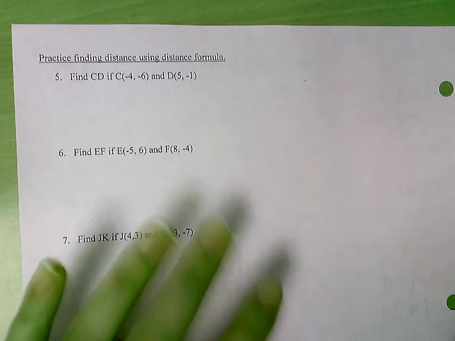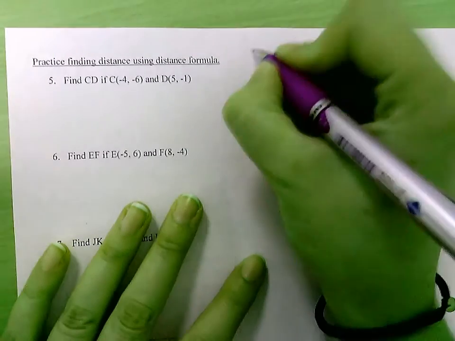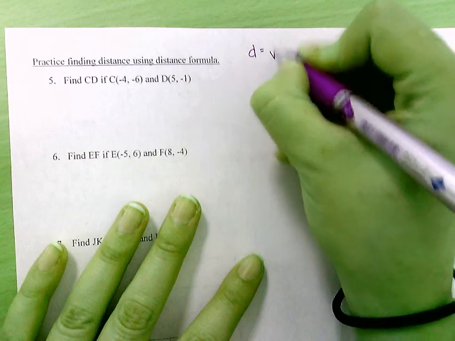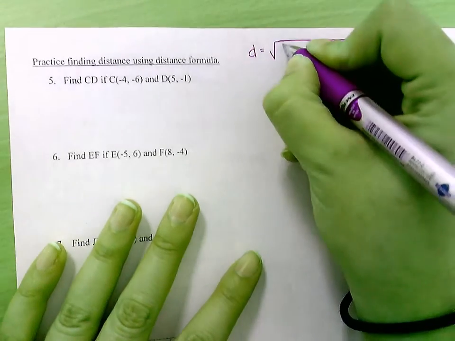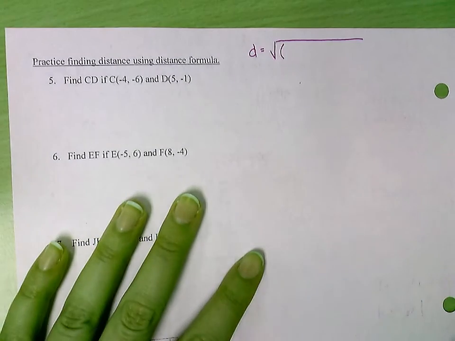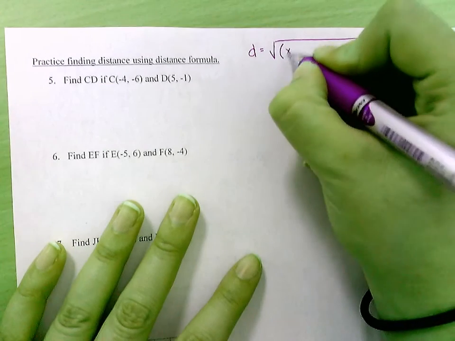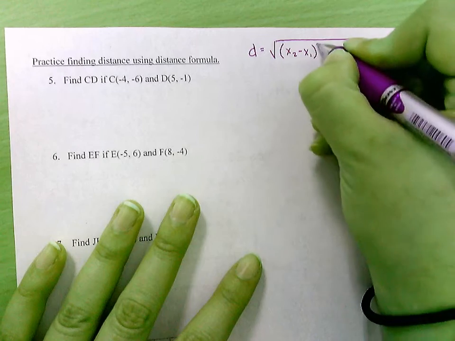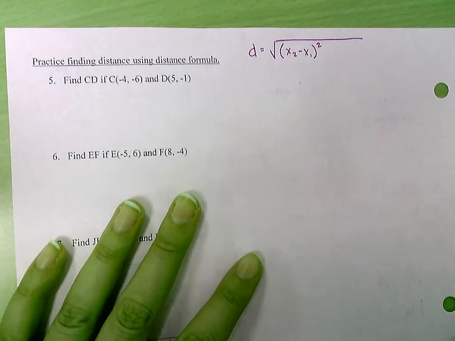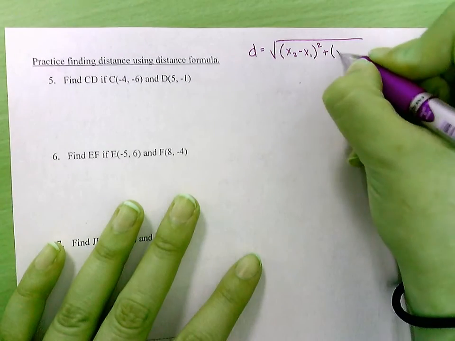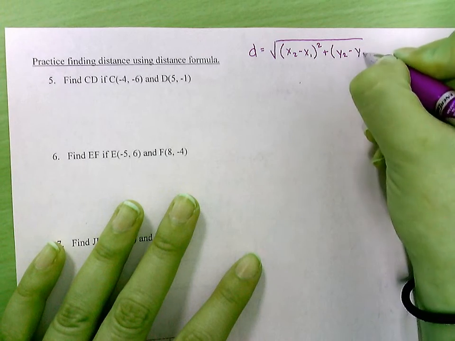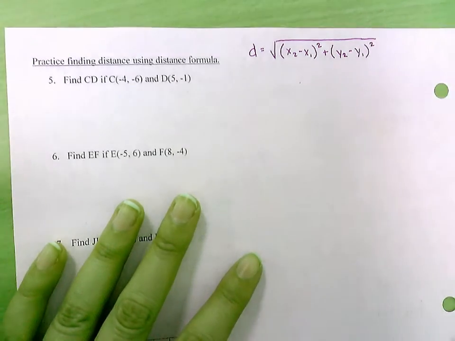So I'm going to write the formula up here at the top, just so we don't have to flip back and forth to see it. So our distance is equal to the square root, the quantity x sub 2 minus x sub 1 squared, plus y sub 2 minus y sub 1 squared.